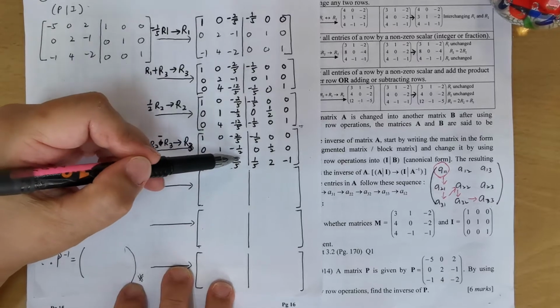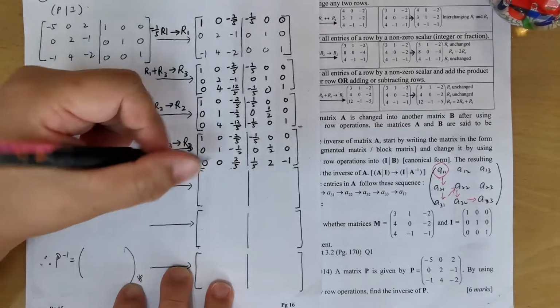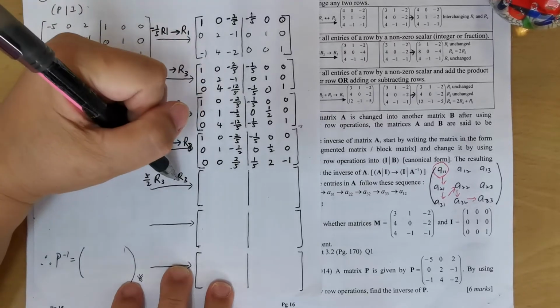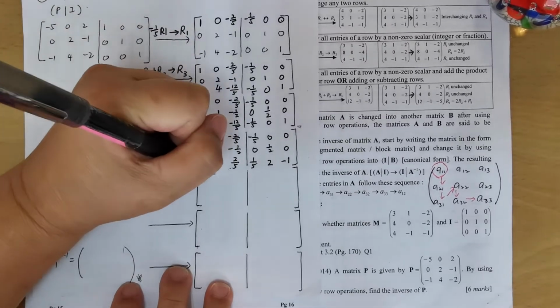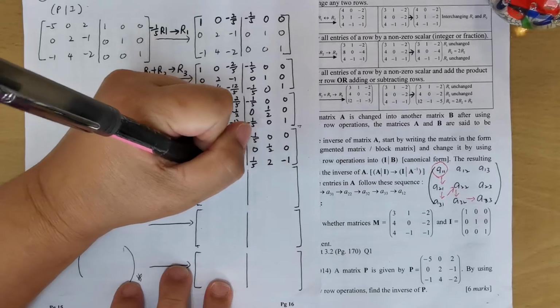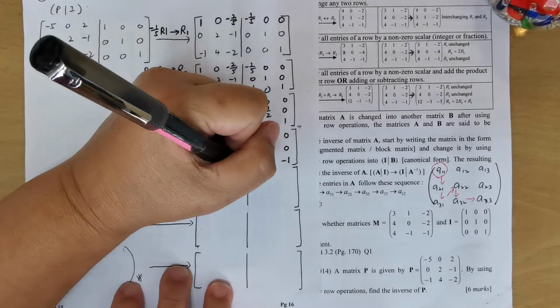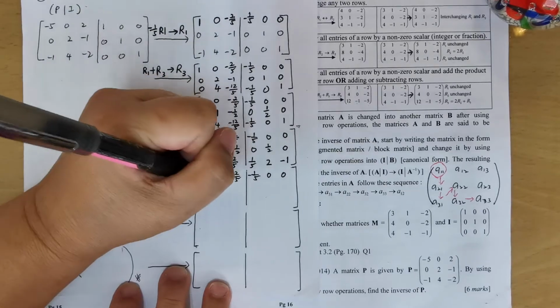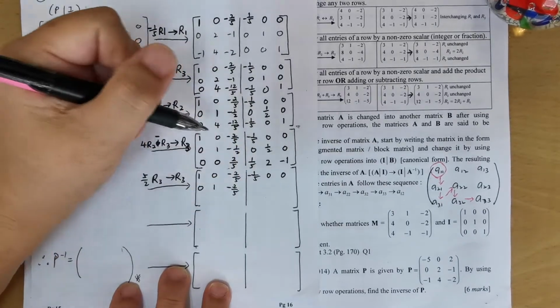This one times 5 over 2, then becomes 1. So it becomes a new row 3. Again, 1 and 2 remain unchanged. We copy. Be very careful when you are copying.